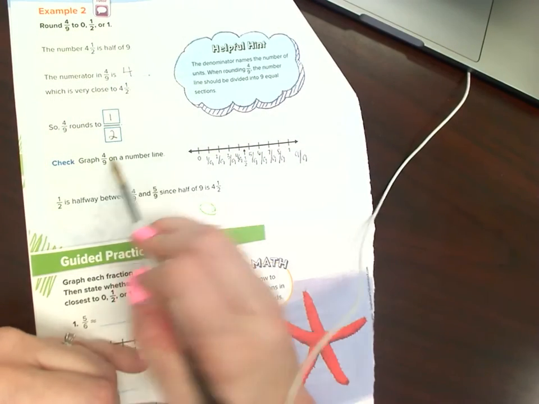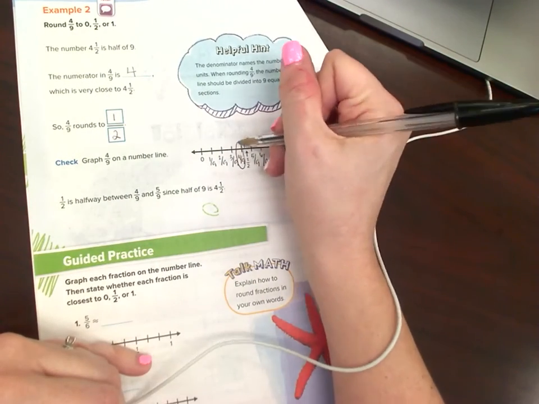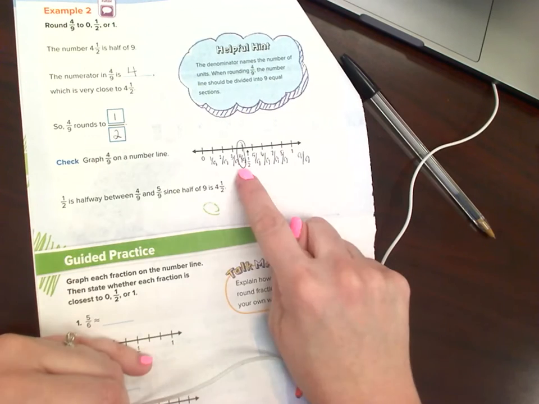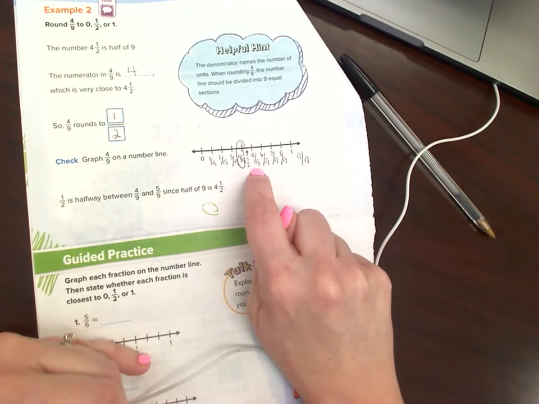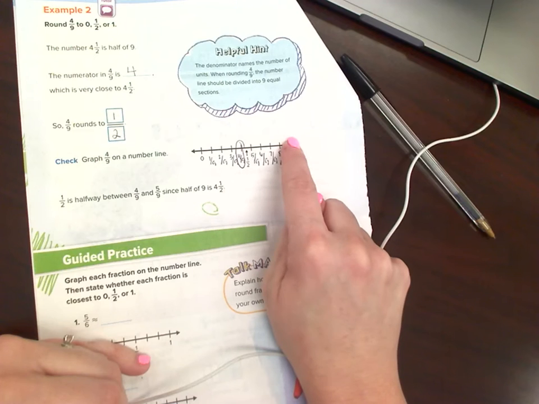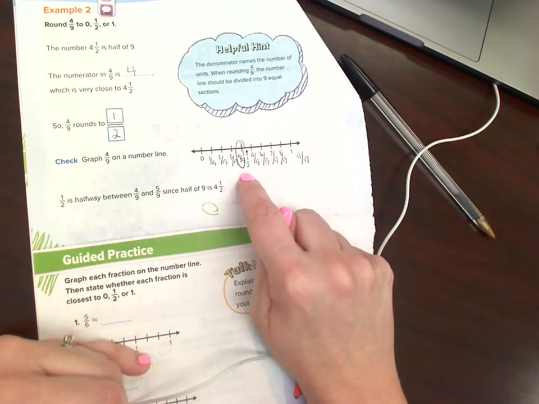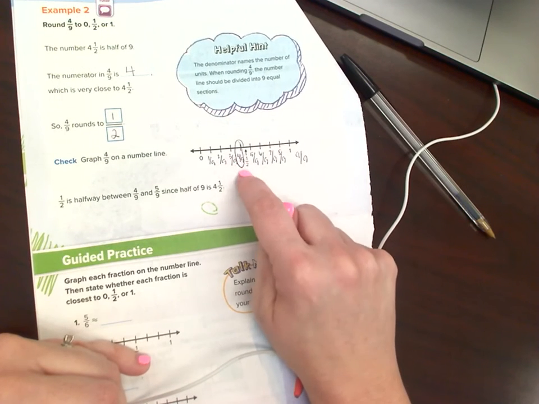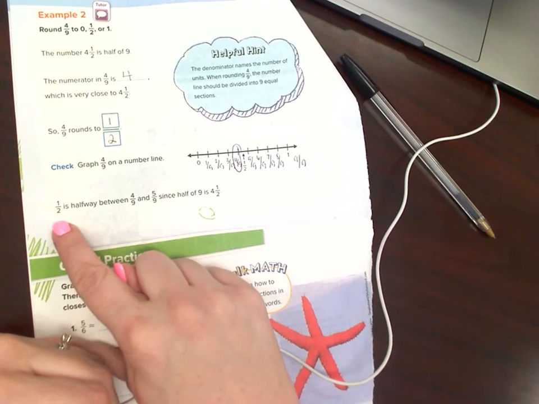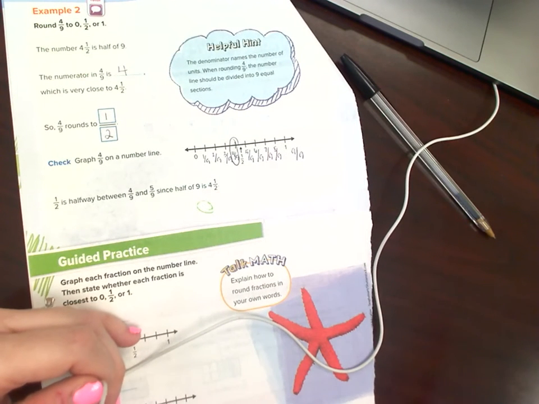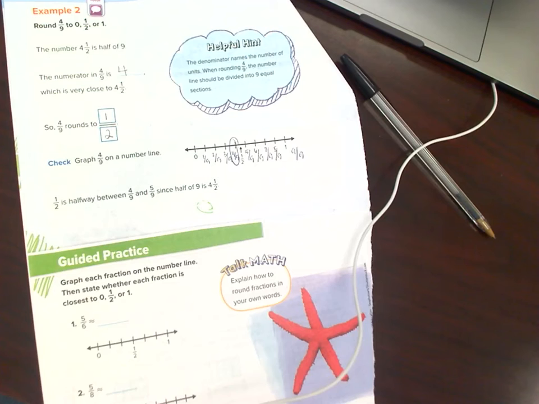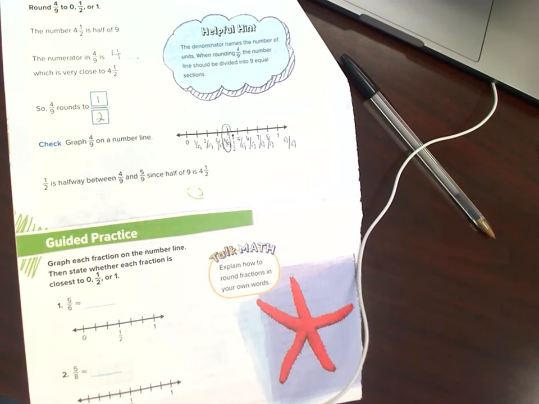So graphing 4/9 on a number line, here it is. We can see with our eyes, what is it closest to? 0 all the way over here, 1/2 right next to it, or 1 all the way down here. Clearly, it's closest to 1/2, right? So 1/2 is halfway between 4/9 and 5/9, since half of 9 is 4.5. So 4/9 rounds to 1/2.